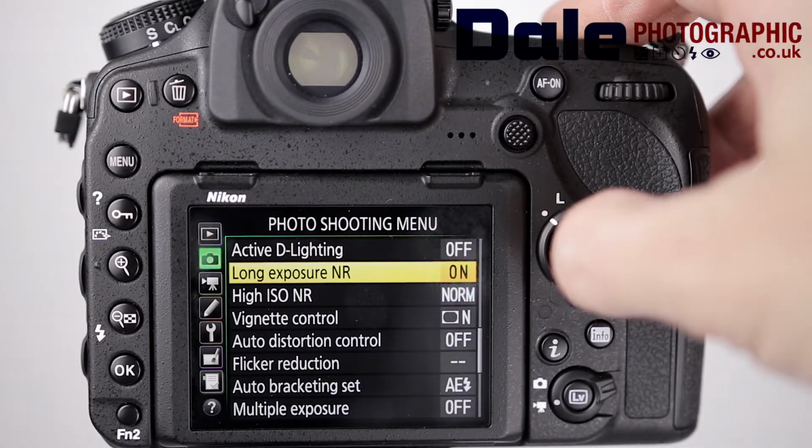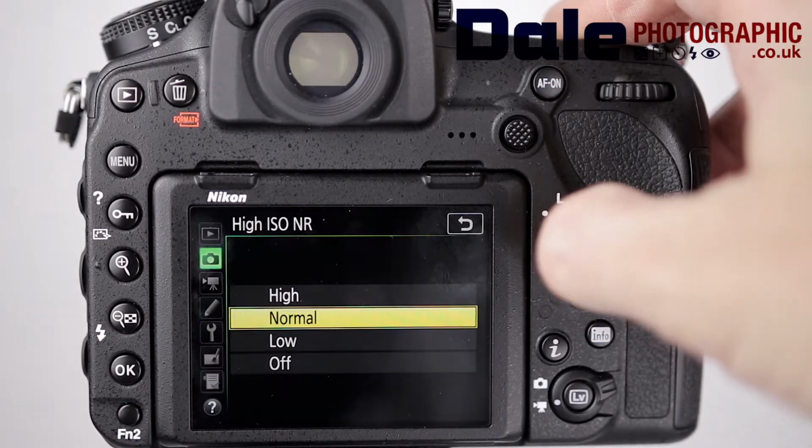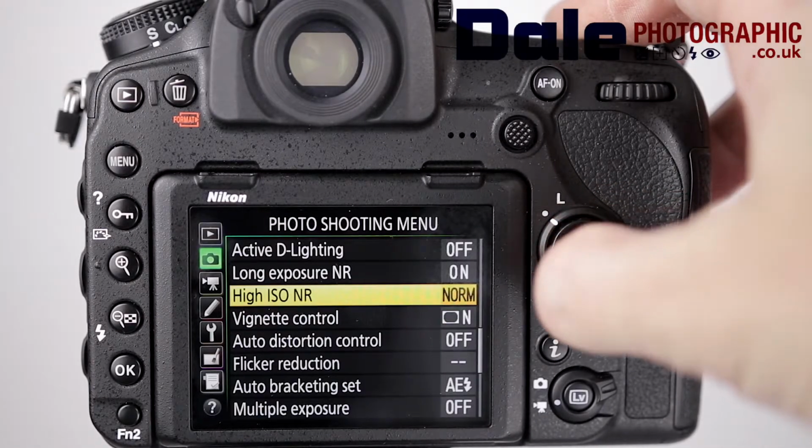I always put it on. It doesn't come at any cost. All it does is help you. So ISO noise reduction, we've got normal. I just leave that the default.